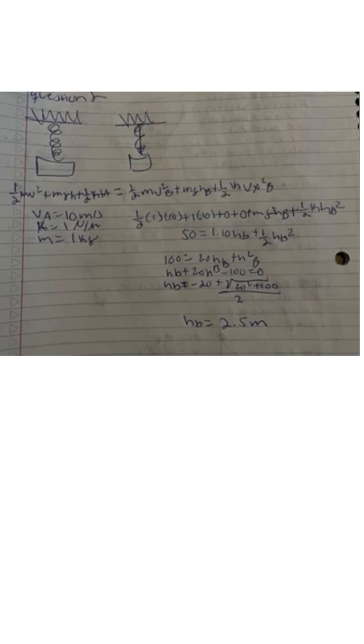plug in the values that we have. Our initial v is 10 meters per second. For our potential, it's 1 N/m, and for our mass, it's 1 kilogram. So now that we know all of our numbers, we just plug in our values. Once we plug them in, we get 50 equals 1.10 hb plus half of hb squared.